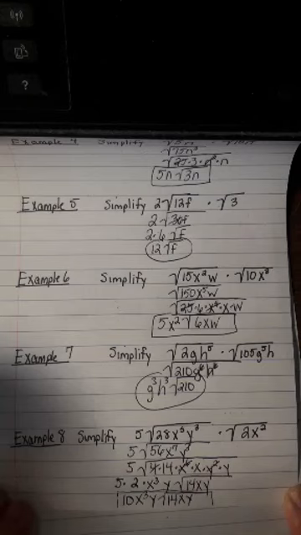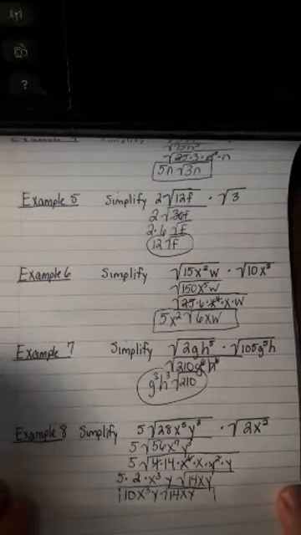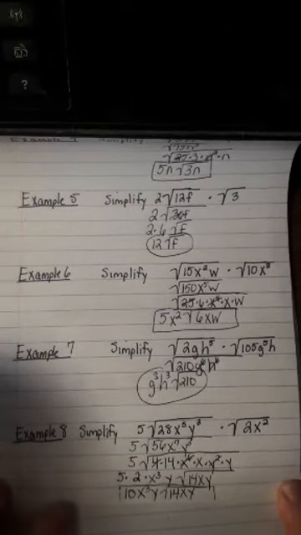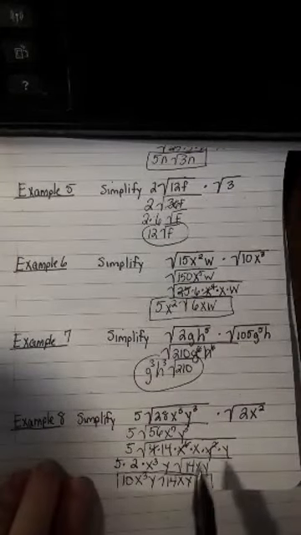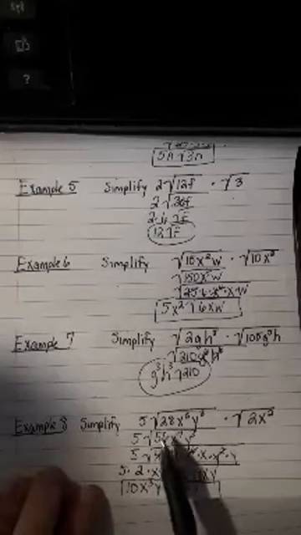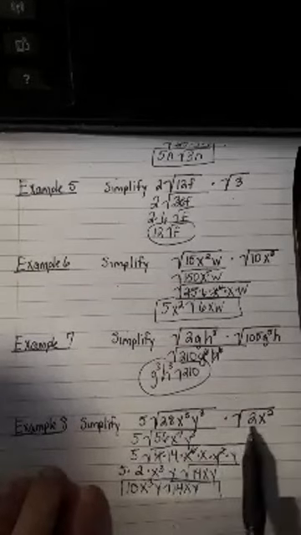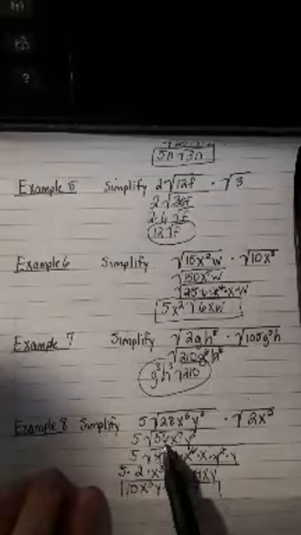Let me go back over example 8. Maybe it wasn't blurry until then. Okay, you said example 8, so let me go back over example 8 then. Once you multiply 28 times 2 and you get 56, then multiply x to the 5th times x to the 2nd and you get x to the 7th, and then y to the 3rd.